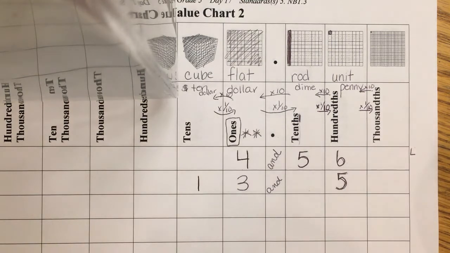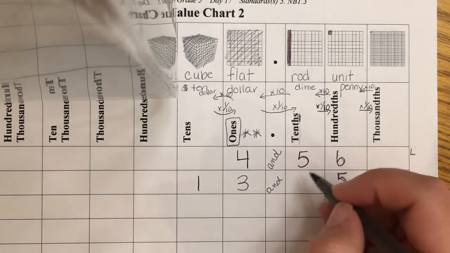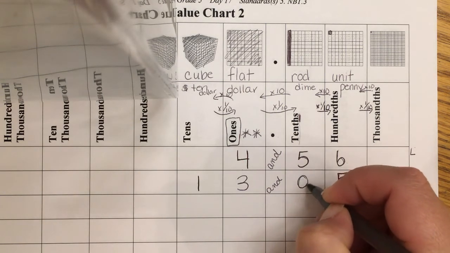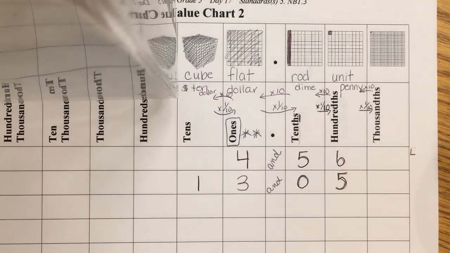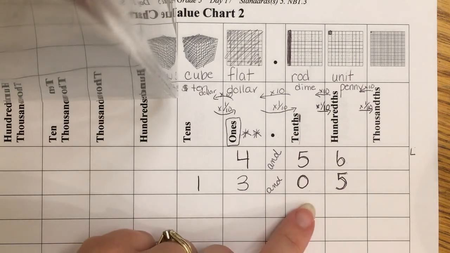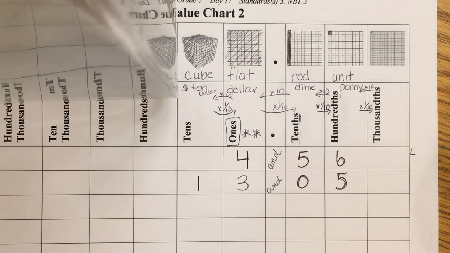Let me repeat what I said and see what I need to fill in. 13 and 5 hundredths. So that means I need to fill this in with a 0 because I didn't say any numbers in that place value. 13 and 5 hundredths: 1 cube, 5 flats, no dimes, no rods, 5 units. Okay, so let's try another one.